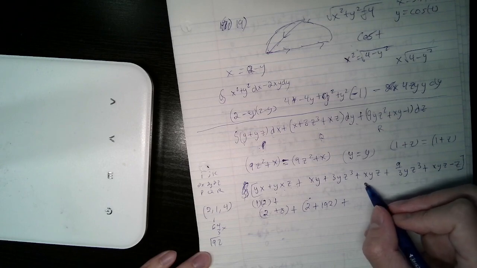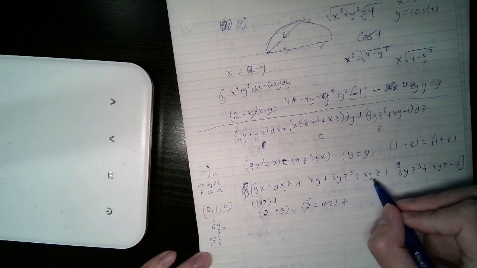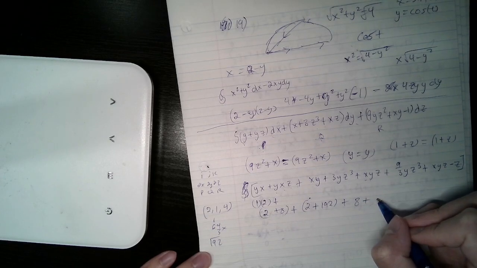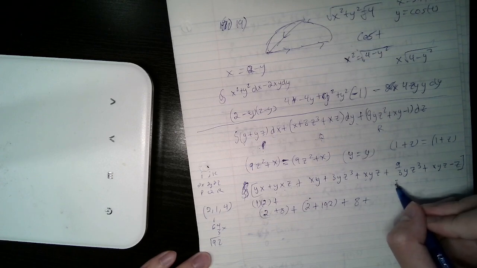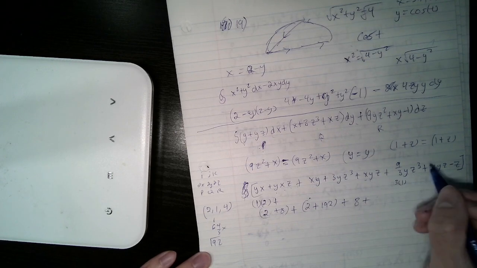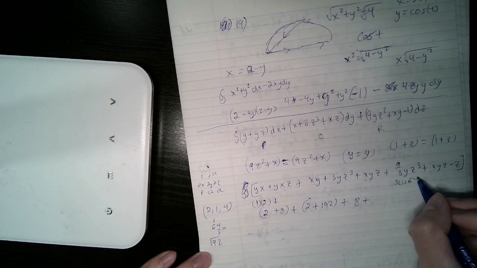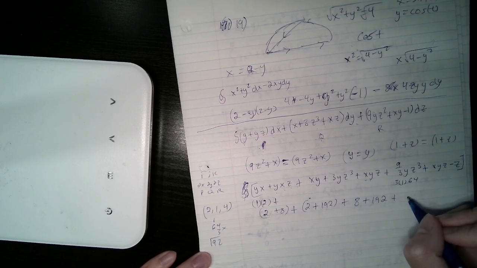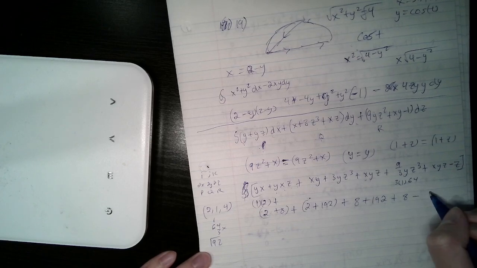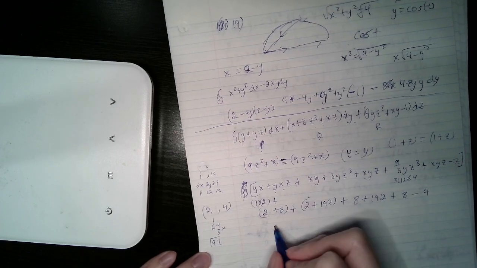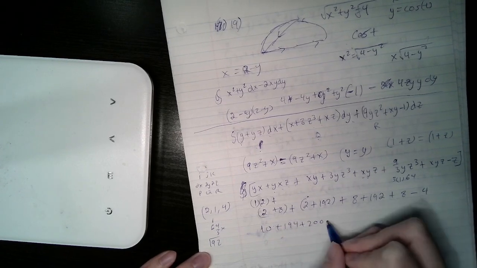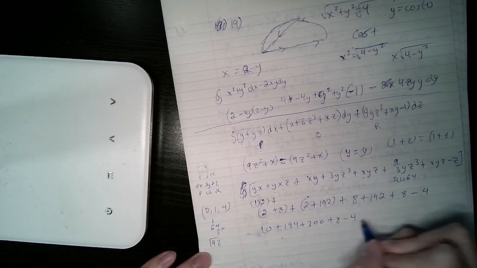Plus xyz is 2, 1, 4, which is plus 9 over 3, which is 3 times y. So 3 times y is 1. That is cubed, so this is 64 again. So it's 192, plus xyz, which is 8, minus z, which is 4. Now you add all that together, you get 10 plus 194 plus 200 plus 8 minus 4.